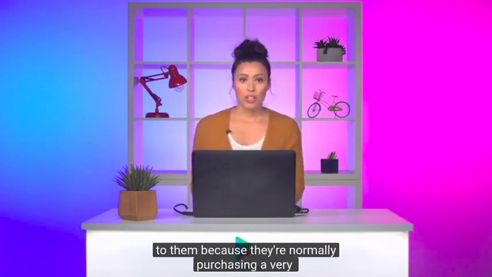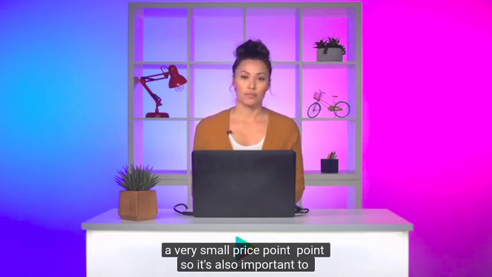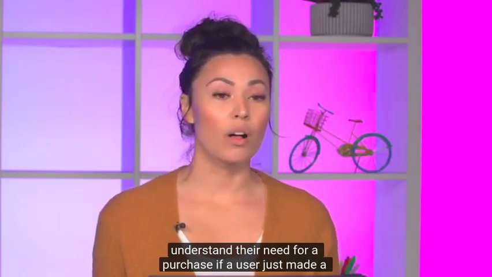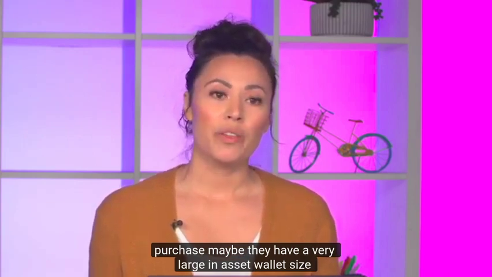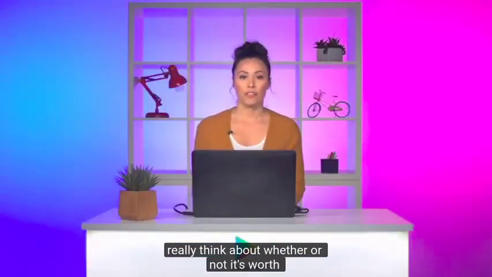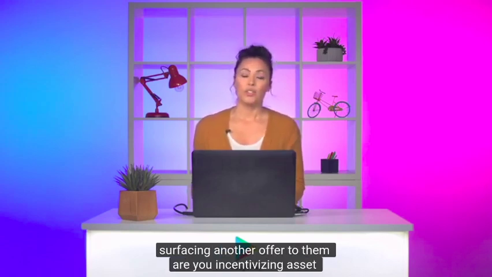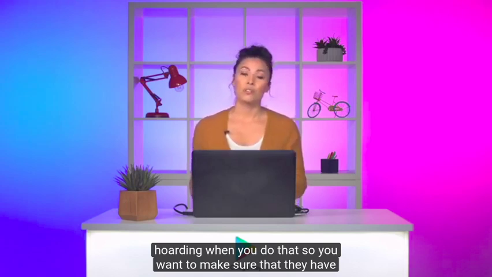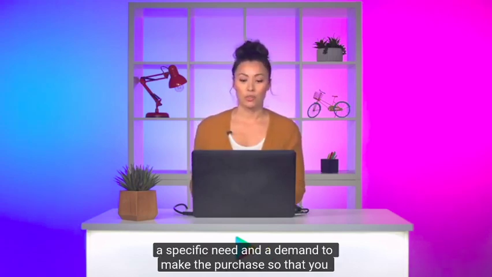So it's also important to understand their need for a purchase. If a user just made a purchase, maybe they have a very large in-app asset wallet size, really think about whether or not it's worth surfacing another offer to them. Are you incentivizing asset hoarding when you do that? So you want to make sure that they have a specific need and a demand to make the purchase so that you see higher conversion on any offers that you do pop up.